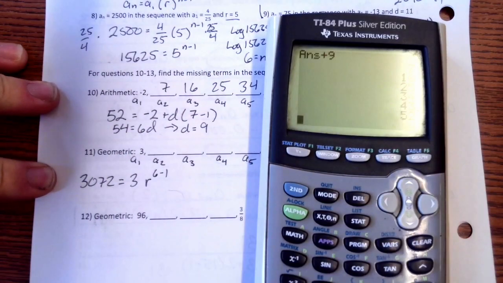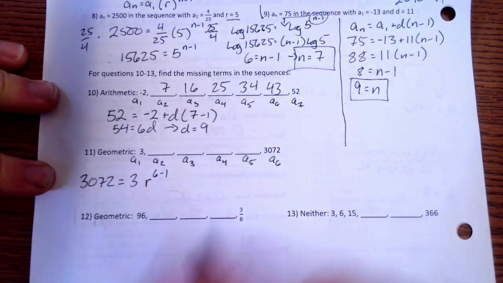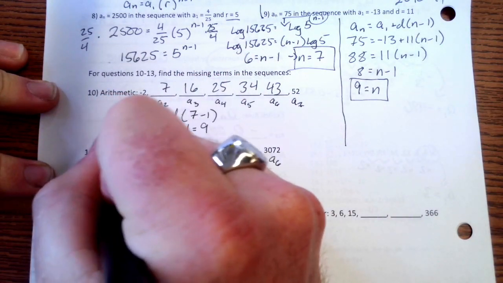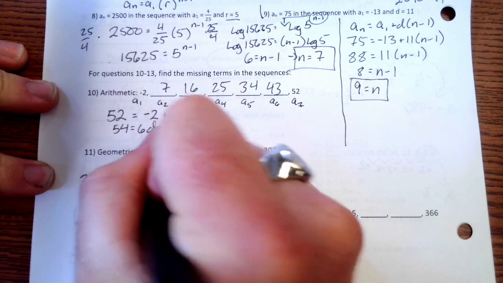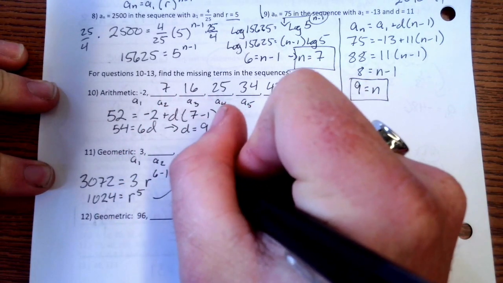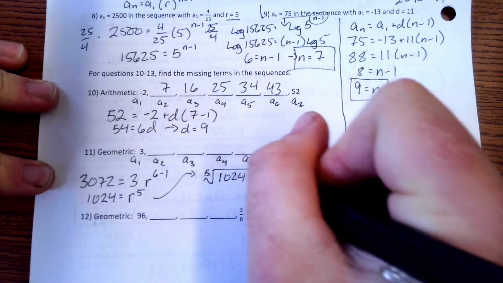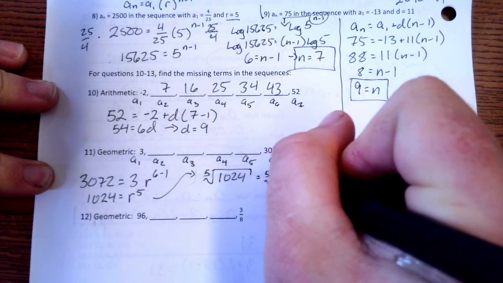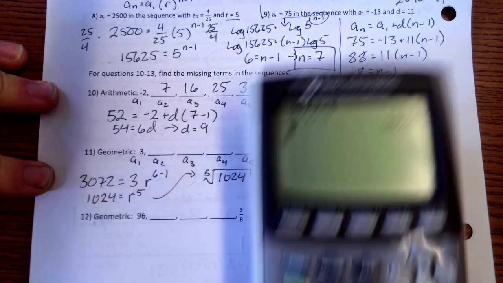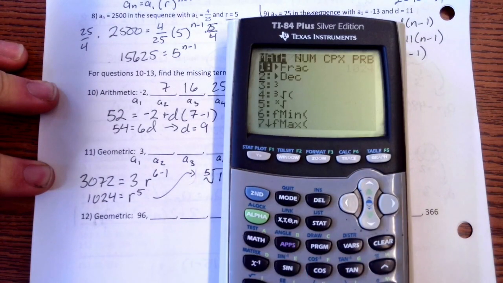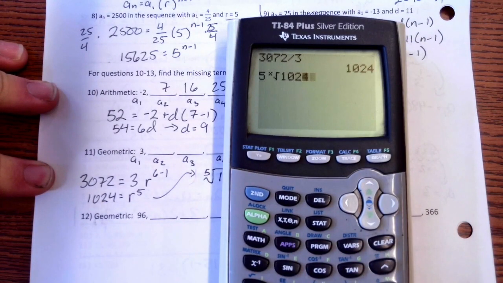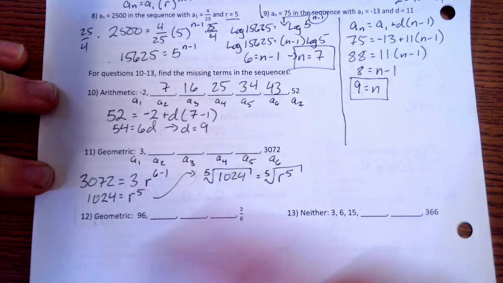If I take 3072 and divide that by 3, I get 1024 equals r to the 5th power. To get rid of the 5th power, we need to take a 5th root of 1024. And so that would be the 5th root of 1024, which is 4.